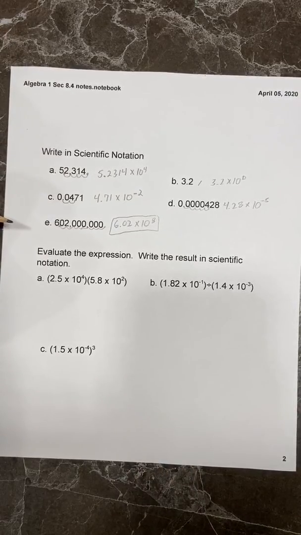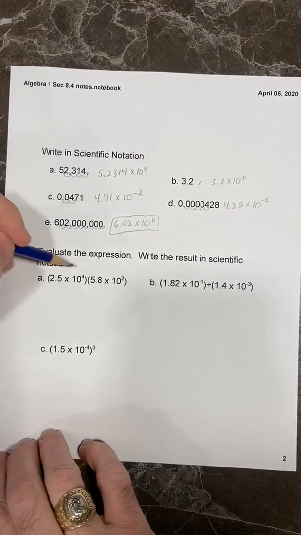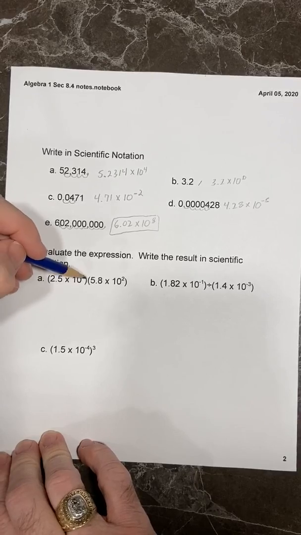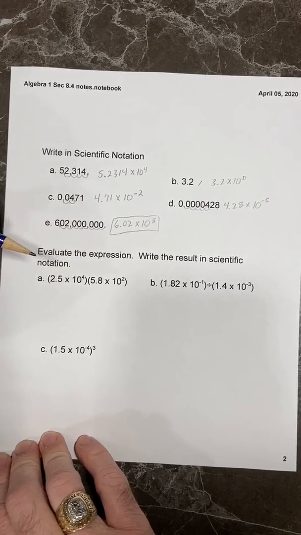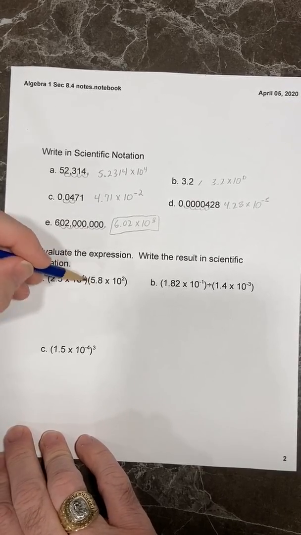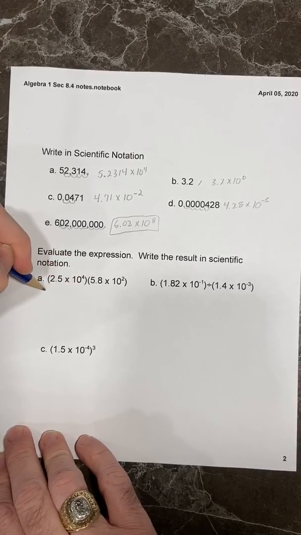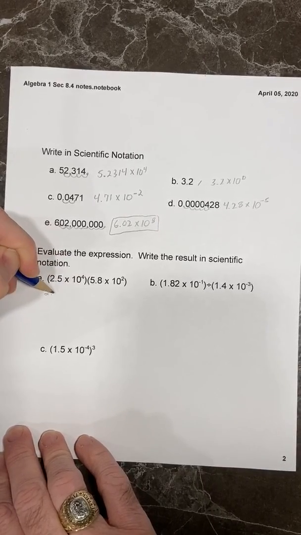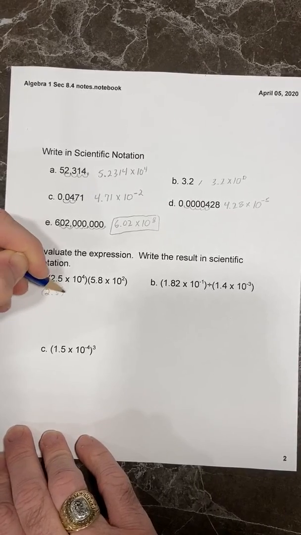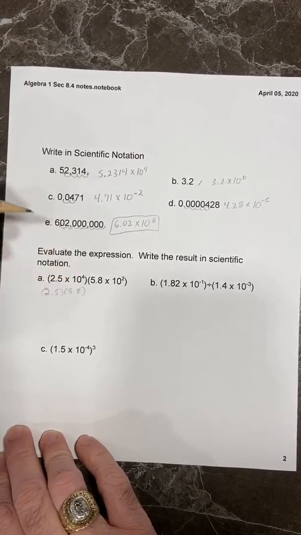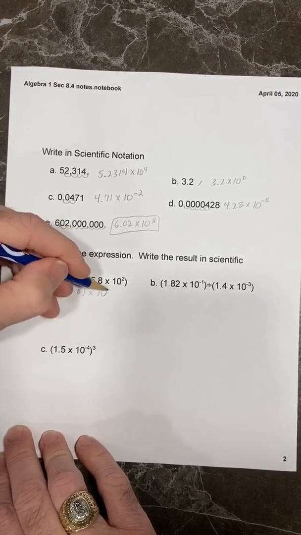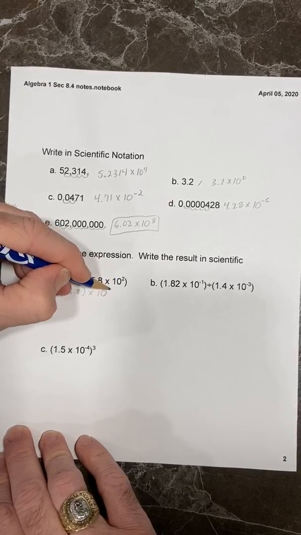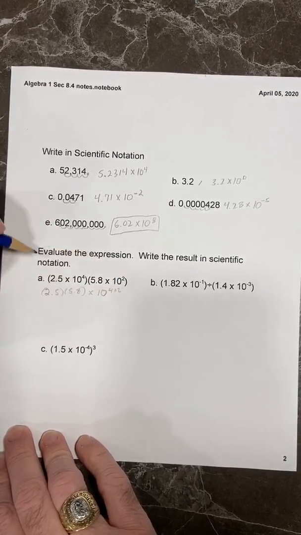All right, evaluate the expression, write the result in scientific notation. So here we're doing math, multiplication or division, with scientific notation numbers. So when we multiply these, we basically multiply things that are alike. So 2.5 and 5.8 are numbers without exponents. So 2.5 times 5.8. And then that's going to be times 10, same base value with different exponents. So we use the rules for exponents we learned. So add the exponents, 4 plus 2.